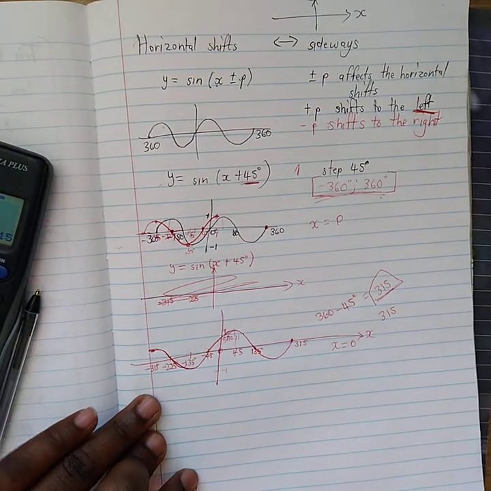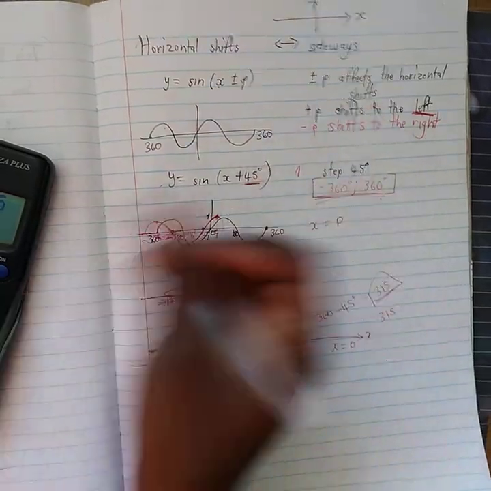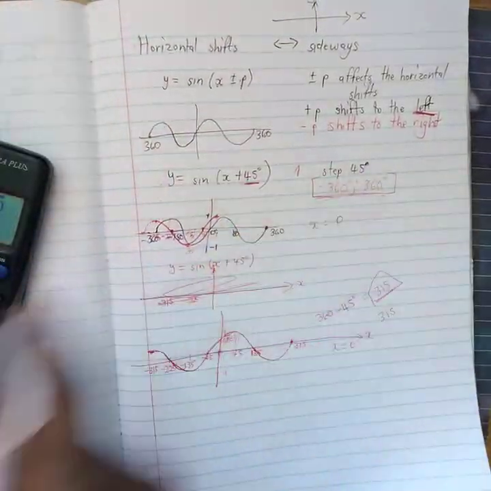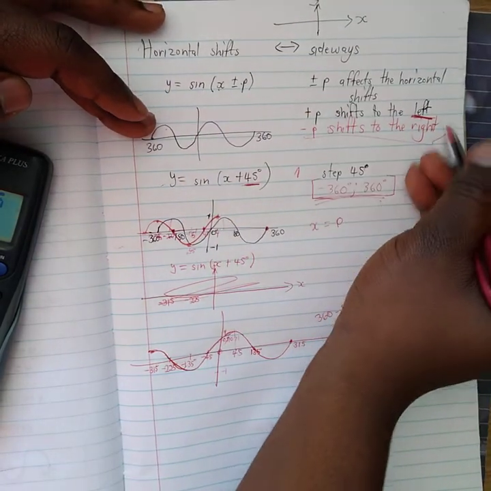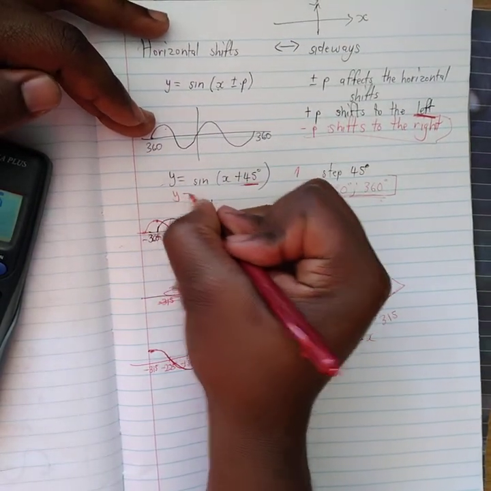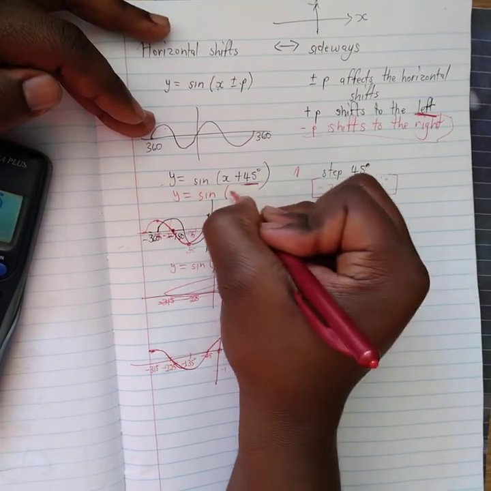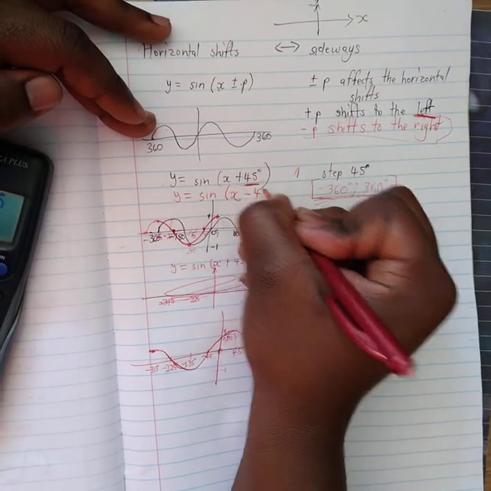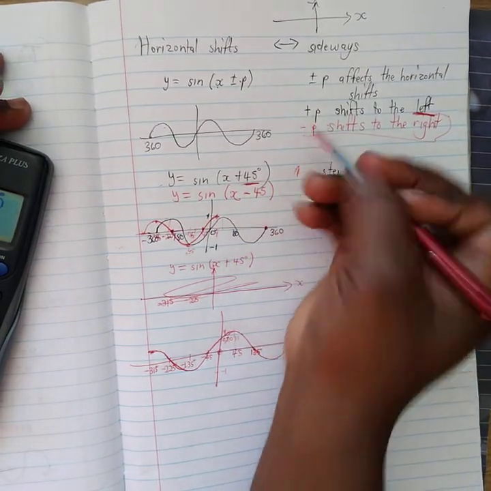So this is what we mean when we say it shifts to the right. I'm going to use a red pen for this one, the right shift. So just know, okay, sine x minus 45. Now it's no longer a plus 45, now it's a minus 45.